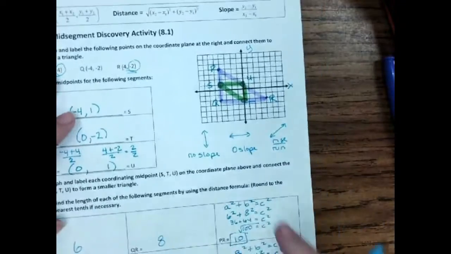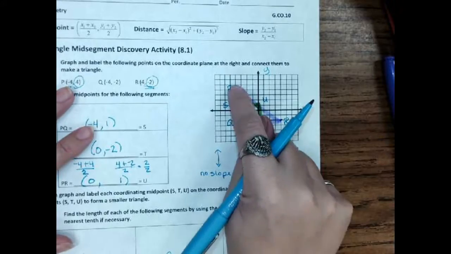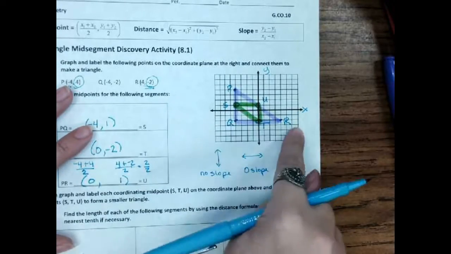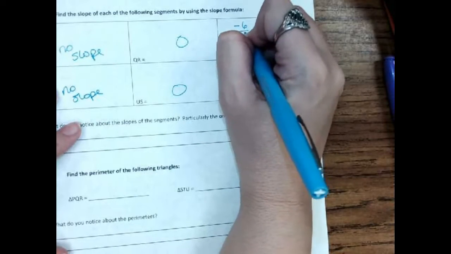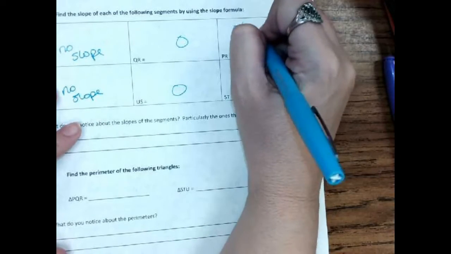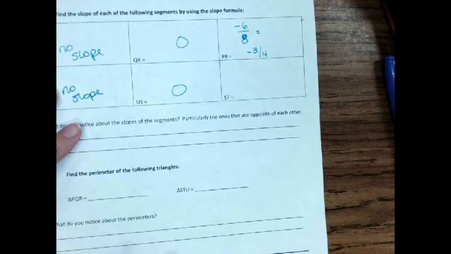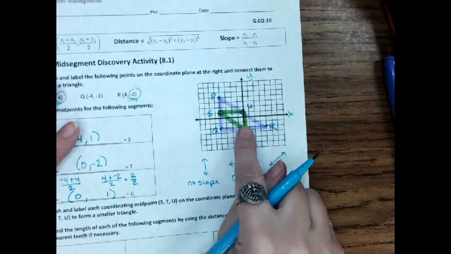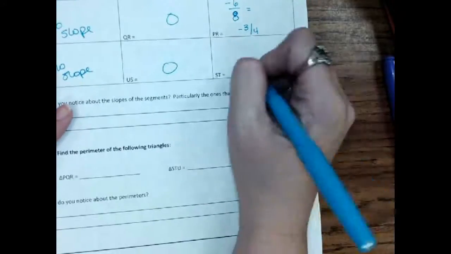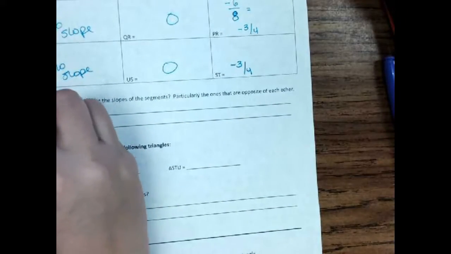And PR, this purple one, is rise -6, run 8. Rise over run is -6 over 8, which reduces to -3/4. Now let's look at ST. ST is rise -3 over run 4. So rise -3 over run 4. What do you notice about the slopes of the purple ones versus the green ones? They have the same slope.